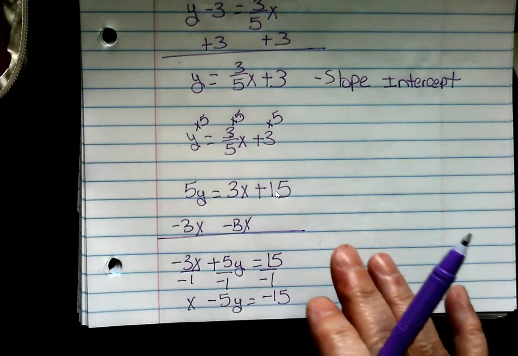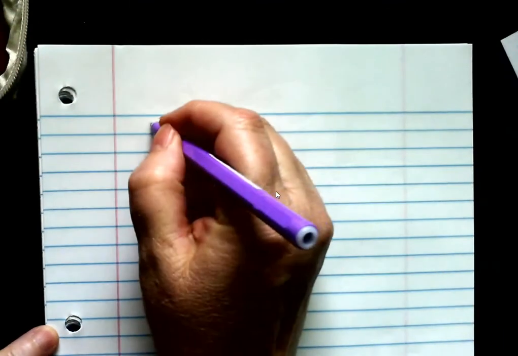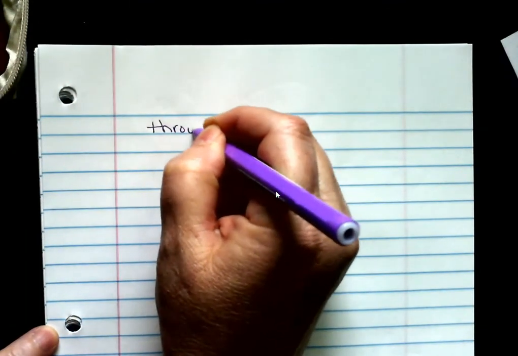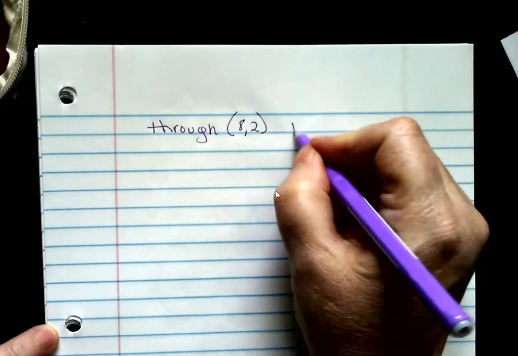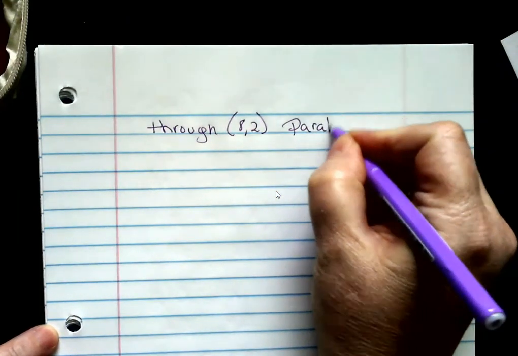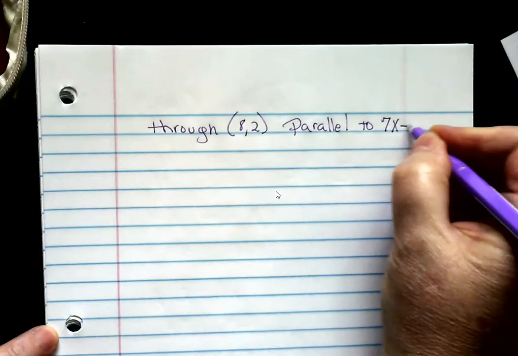Okay, the very last thing is I want to write an equation of a line that is going through 8, 2, and is parallel to 7x minus y equals 2. So remember, what do we know about parallel lines? They have the same slope.